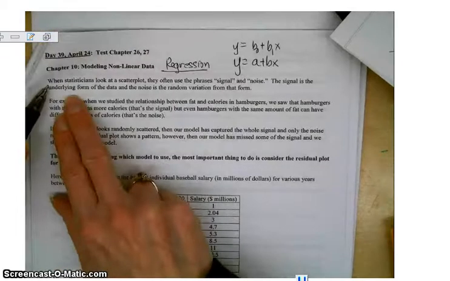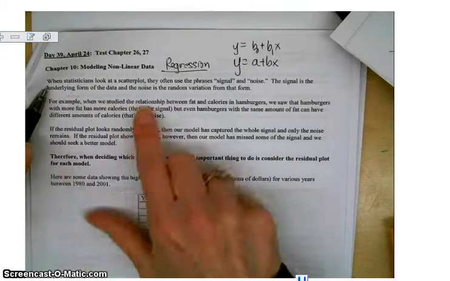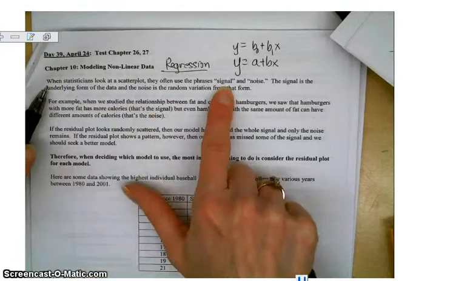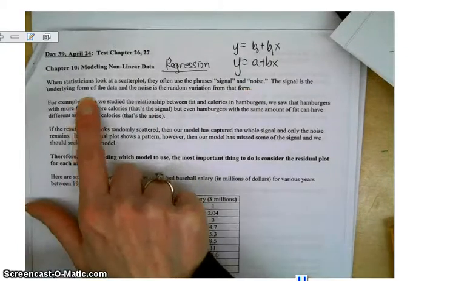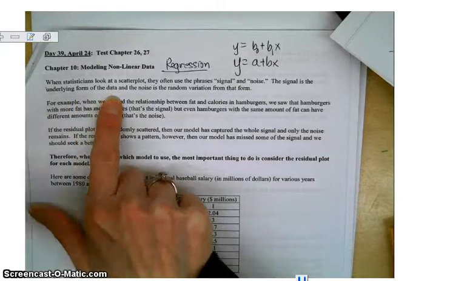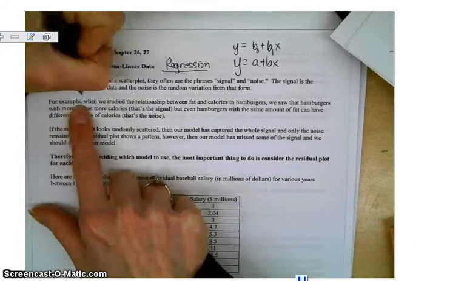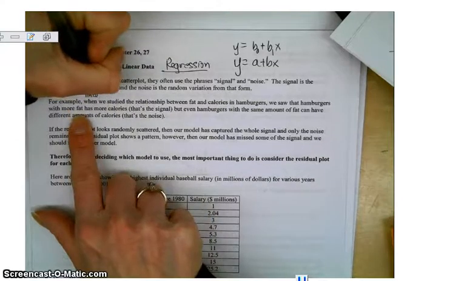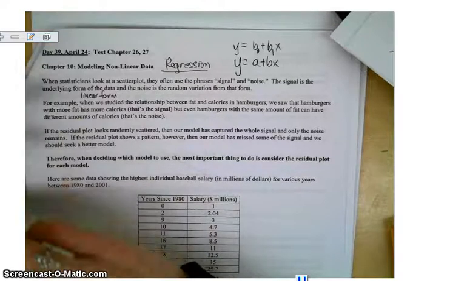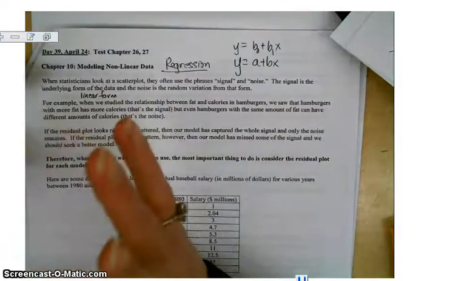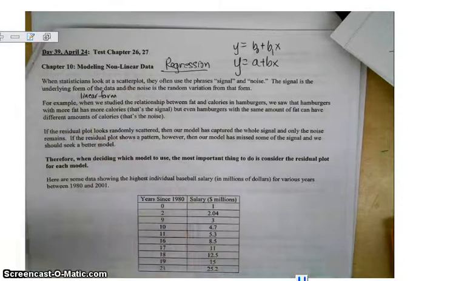When statisticians look at a scatter plot, they often use the phrases signal and noise. The signal is the underlying form of the data. All we have dealt with so far is a linear form. If you recall, there are many other forms of data, basically forms of an equation or the picture that you could graph.